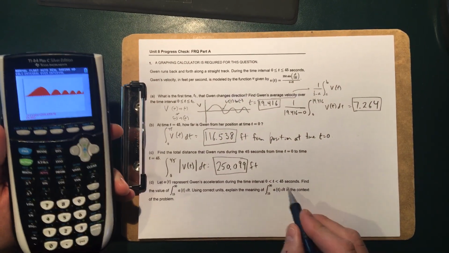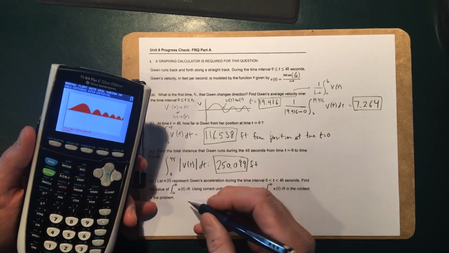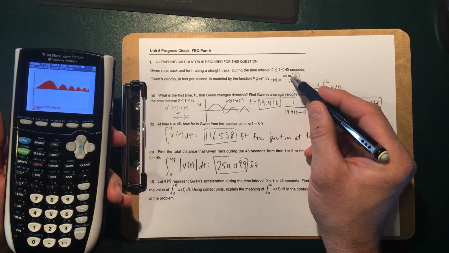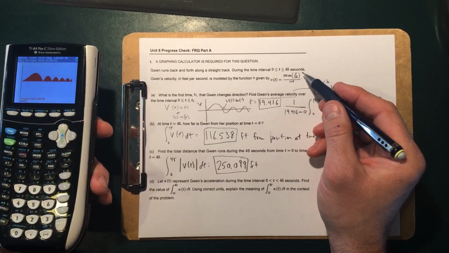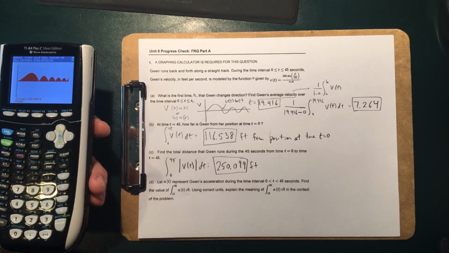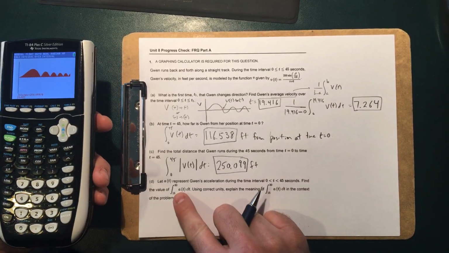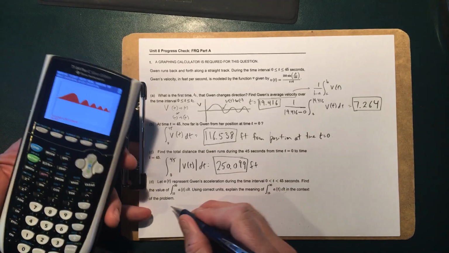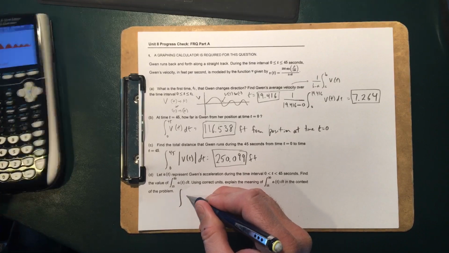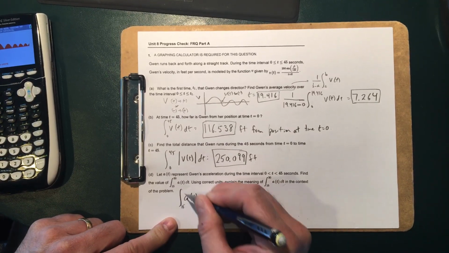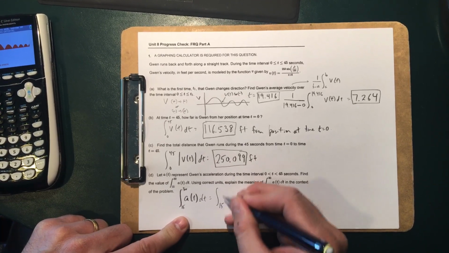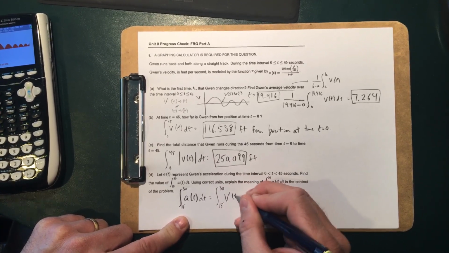Now what I'd like to do is find the integral from 15 to 30 of A. Well, of course, A is V prime. I'm like, uh-oh, I've got to find V prime. Well, interestingly enough, the integral of A from 15 to 30 is really just the integral from 15 to 30 of V prime.